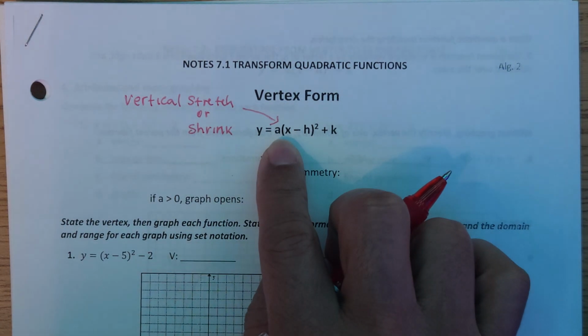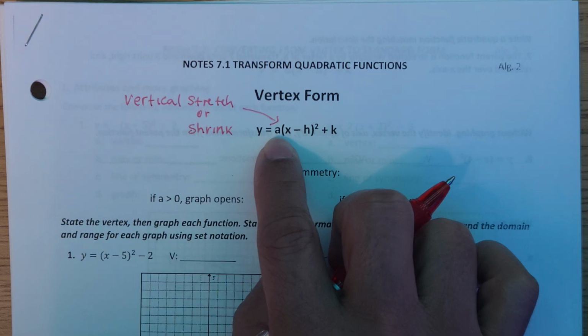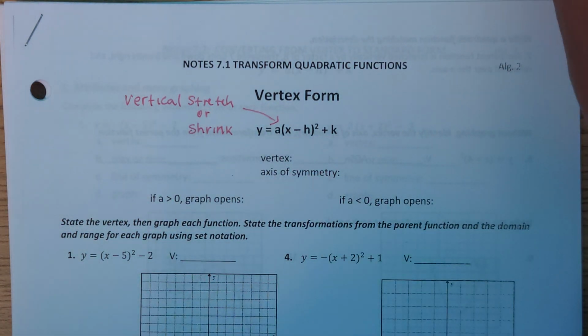All right, so this is the a value in front of the parentheses. Notice that this is a quadratic and this is vertex form. So this value of a either stretches the graph or shrinks the graph, and also reflects the graph over the x-axis, depending on whether a is positive or negative. And just like absolute value, if a is more than 1, then it's going to do a vertical stretch. If it's in between 0 and 1, then it's going to be a shrink.